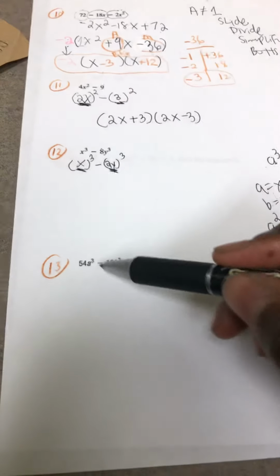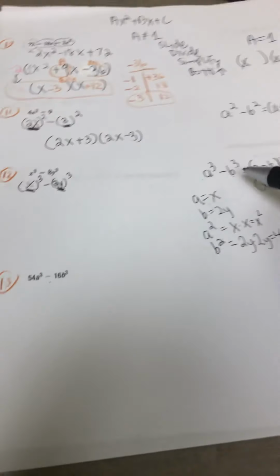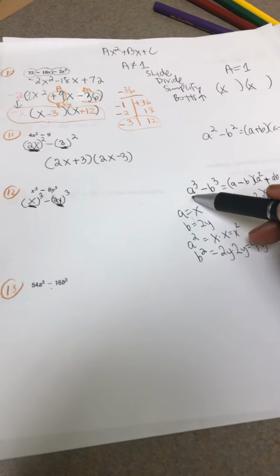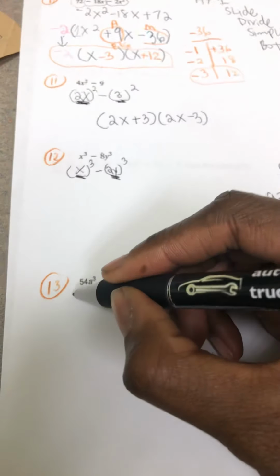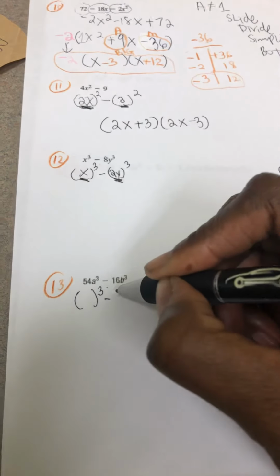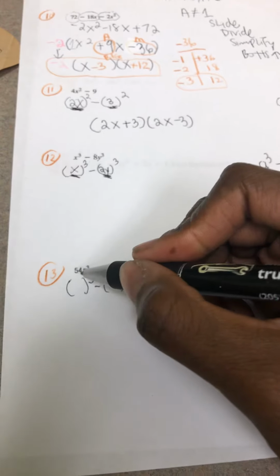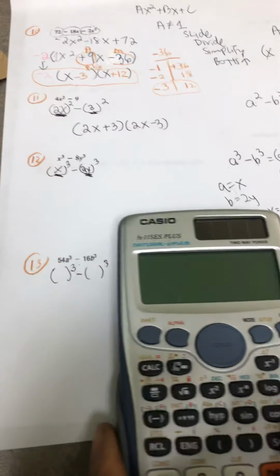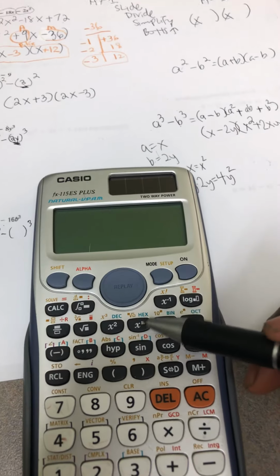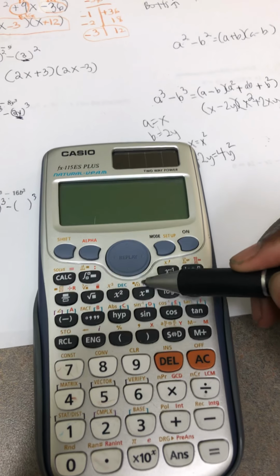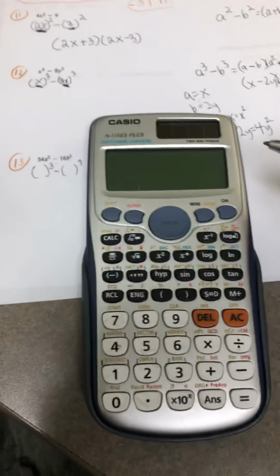On number 13, again, we recognize that it's in that form right here that we did from the problem above. So we need to figure out how to rewrite this as something cubed minus something cubed. So we want to know what times itself 3 times would give us 54. If you don't know, you can take your calculator out and use this button right here. Or you might have a little caret, which makes a little up arrow, whichever you have, okay?